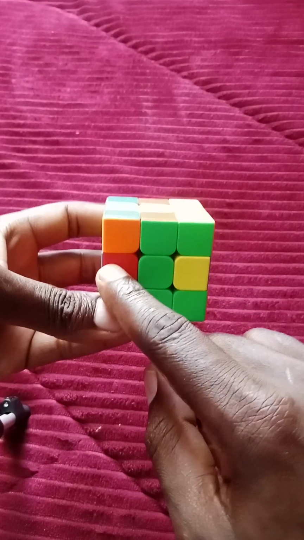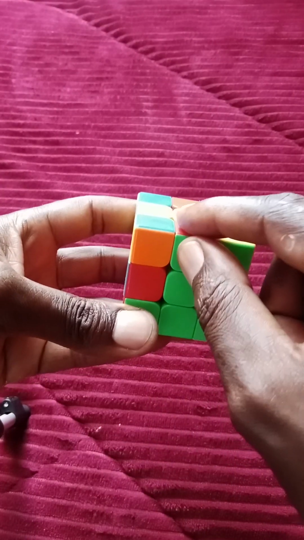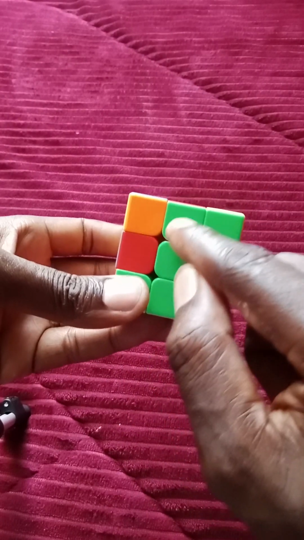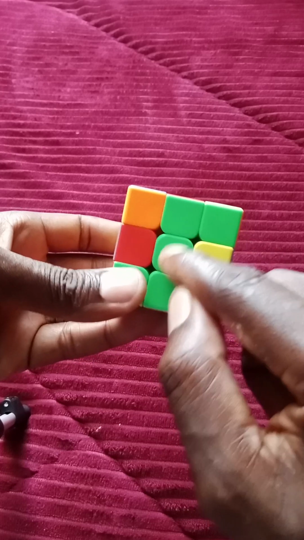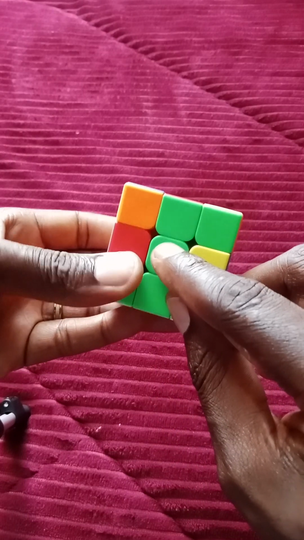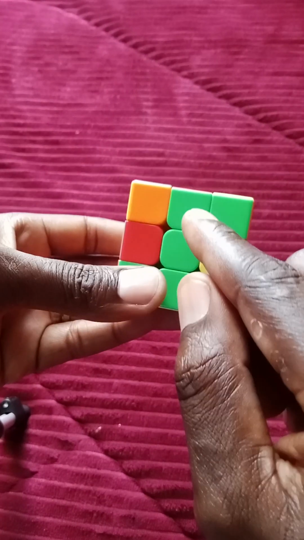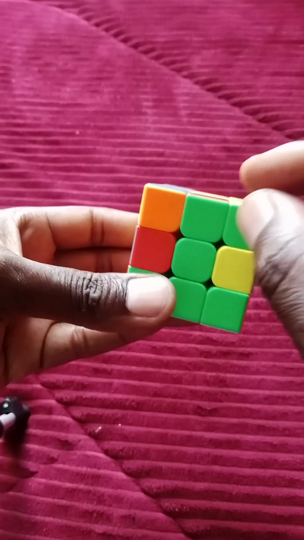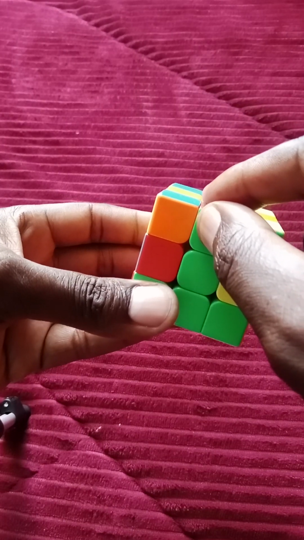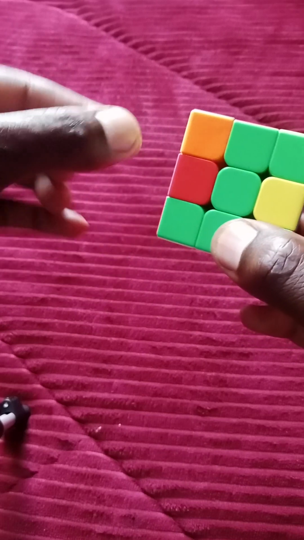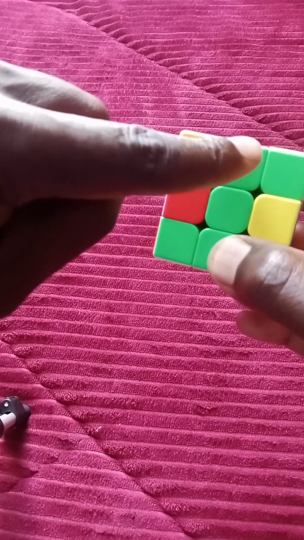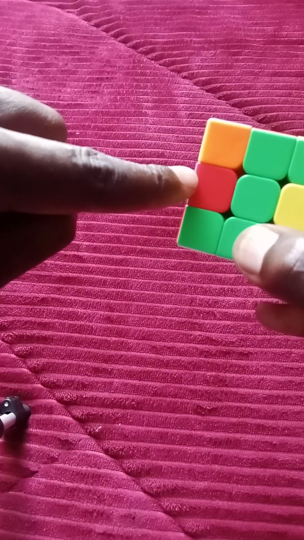So when this piece needs to come here, we will first align it with the centerpiece, like it has already aligned itself in this case. And then we need this piece at the top to come to the left side of the second layer. So it is moving from top to left.